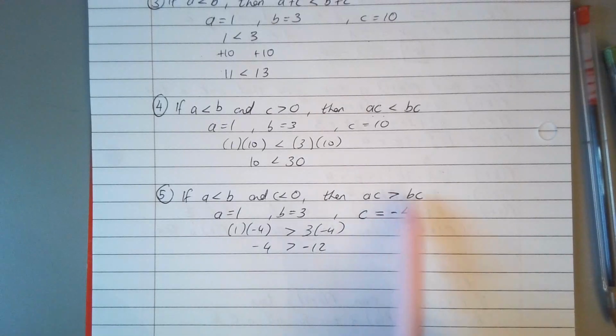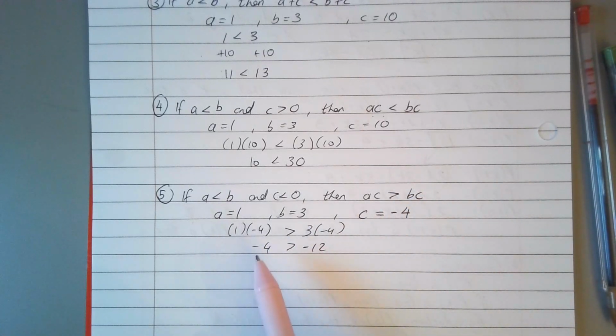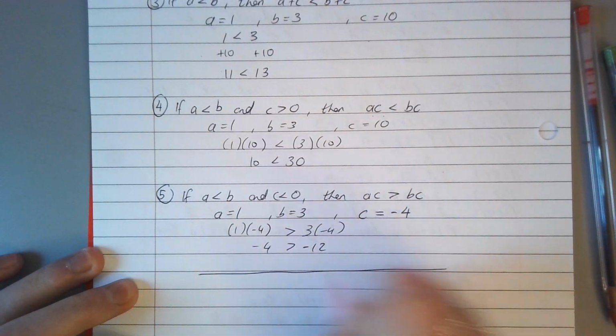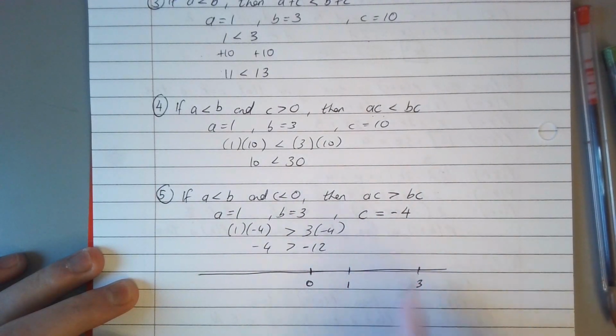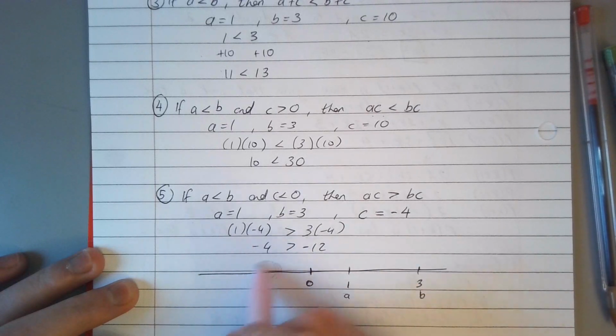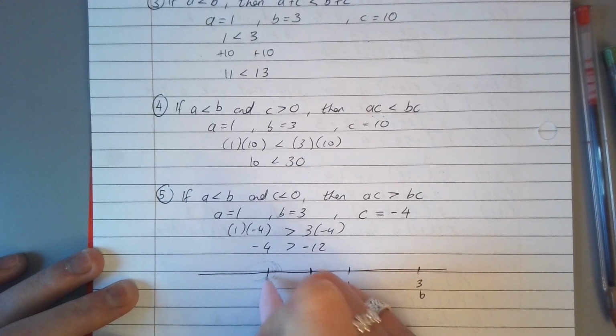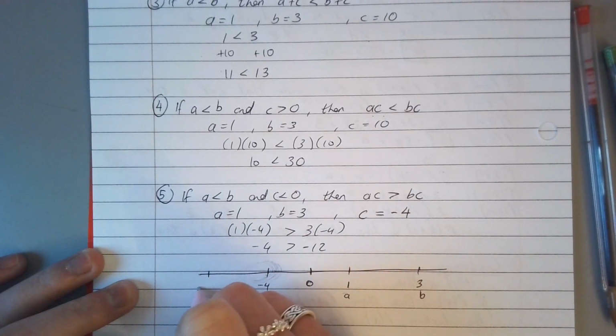So because we're multiplying both sides by a negative number, in this case the bigger number will have a bigger negative number, and when we look along the number line, the bigger negative numbers are considered the smallest. So if we have our number line here, 0, 1, 3, so at the start B is bigger than A, but when we multiply it by a number that's on the left hand side of our 0, or the left hand side of the integers, A will go down to minus 4 and B will go down to minus 12. So this is AC and this is BC.